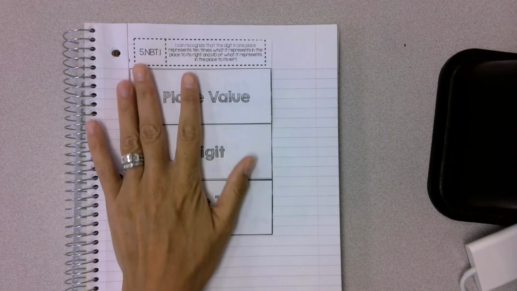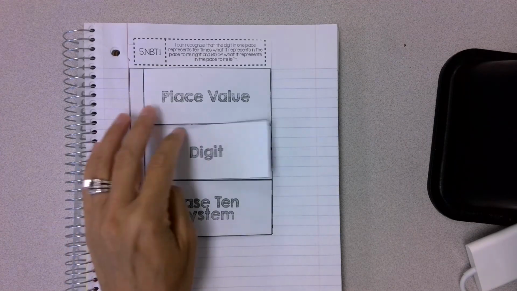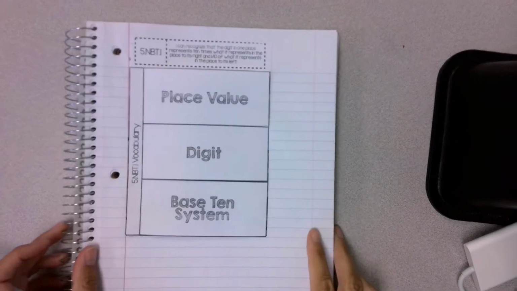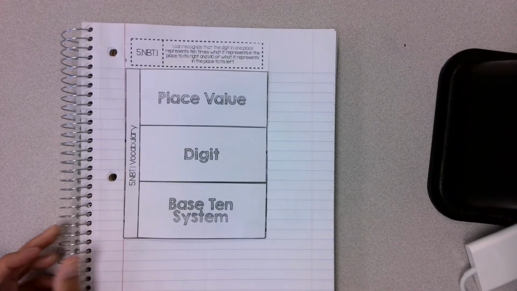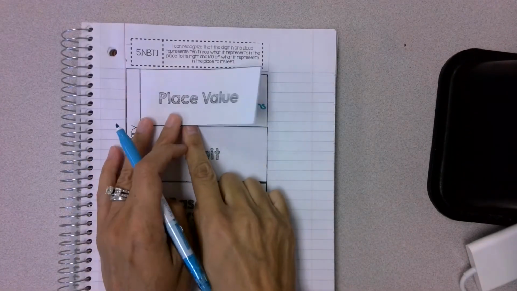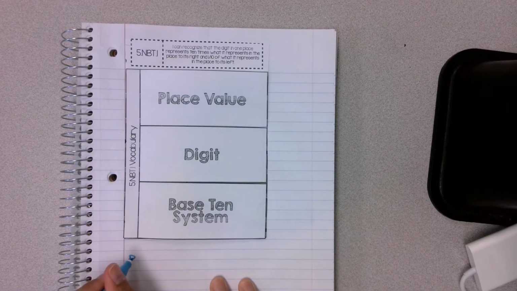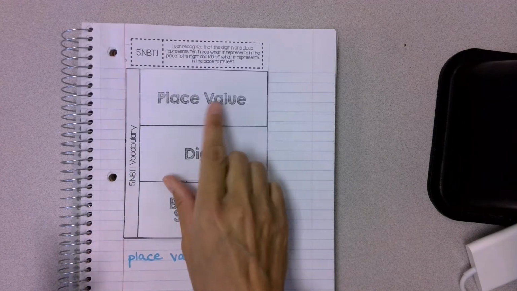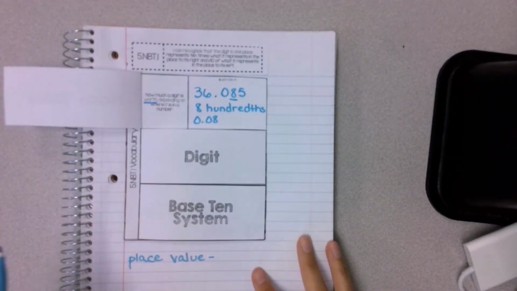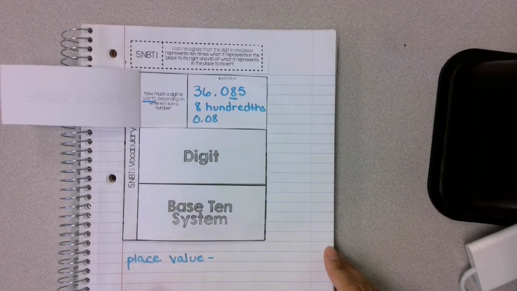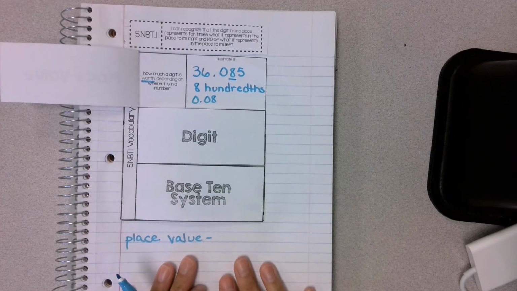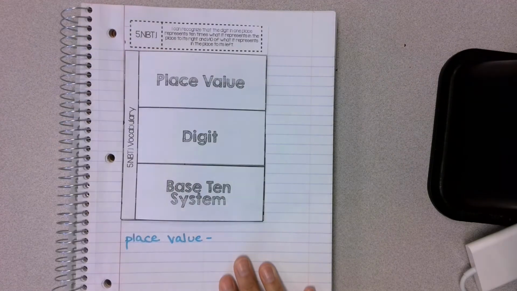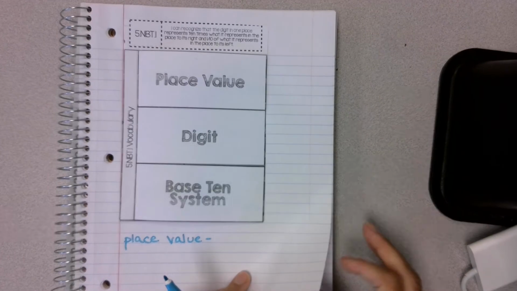All right. So these are your flaps for your vocabulary. Now, if you did not print this out, you can just write them as regular vocabulary words. So you would write place value, and then write the definition. So you would write out the definition, and then you would give an example. So you would write it just like vocabulary words. All right, so that is your vocabulary.